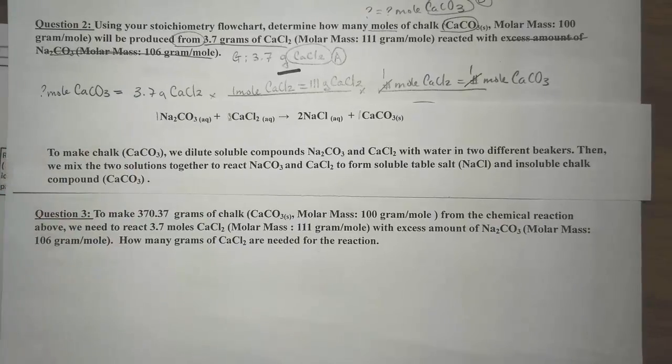Ready to try another problem? Here we have the same chemical reaction, right? Why am I using the same chemical reaction? Because I want you to realize that one chemical reaction can be written in many different problems. And the complexity of the problem is not that complicated at all if you know how to use it, right? Always identify your given unit and the chemical, and what are you looking for?